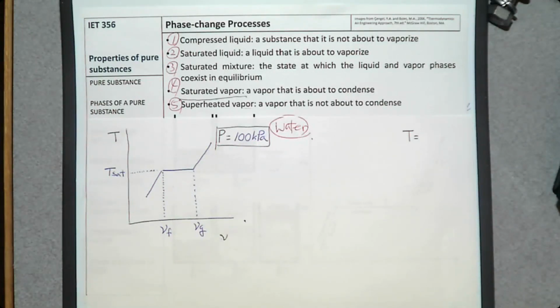And if you keep heating the system, the temperature of the system is not going to increase anymore, because this is the saturation temperature. So instead of increasing temperature, it's going to change its phase from liquid to vapor at a constant temperature. So liquid molecules become vapor molecules. That is saturated mixture. More and more liquid molecules become vapor.